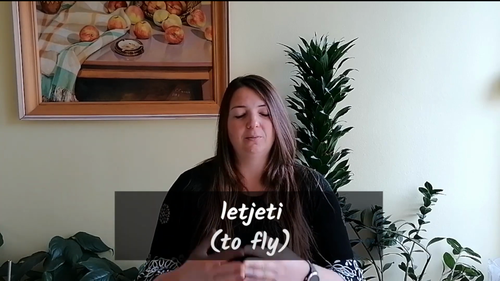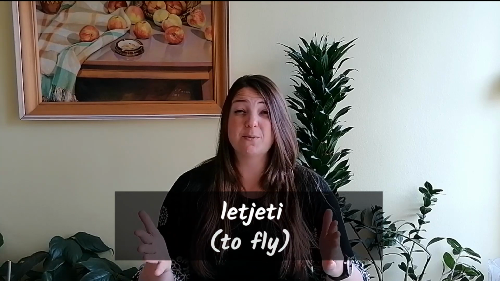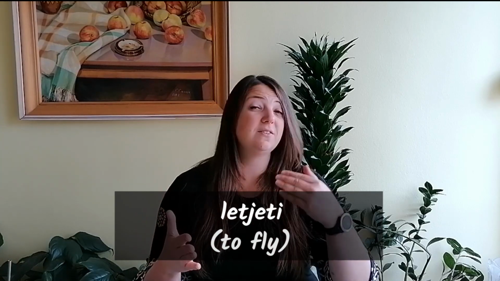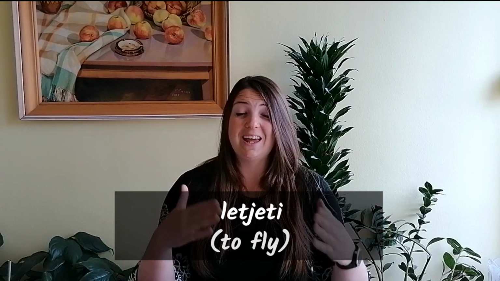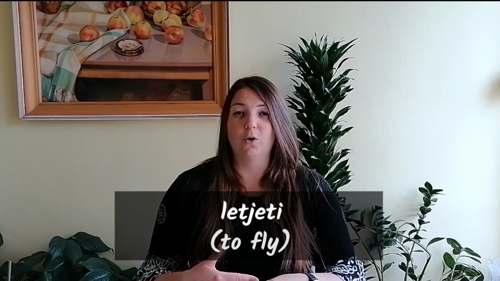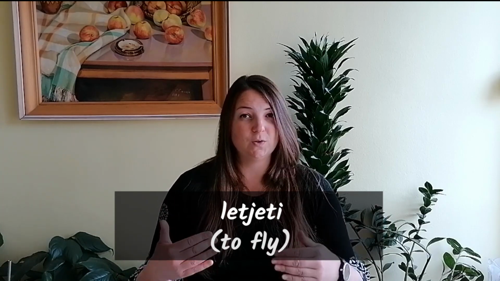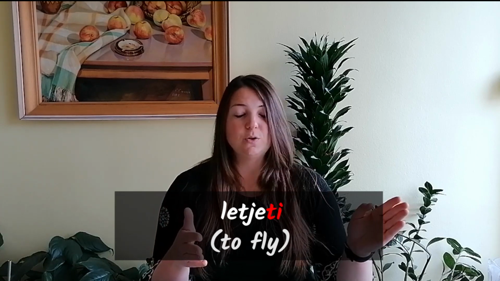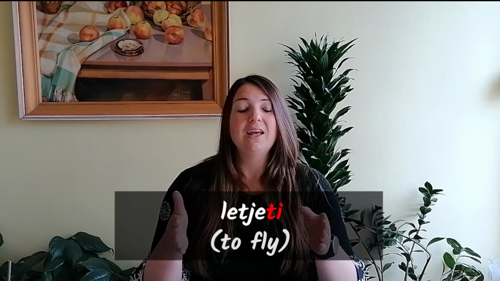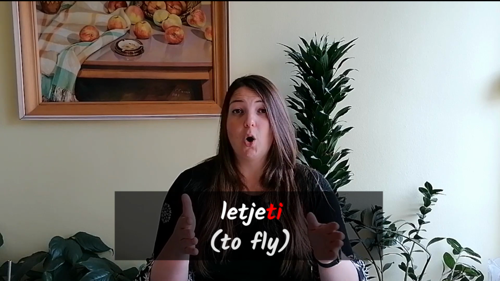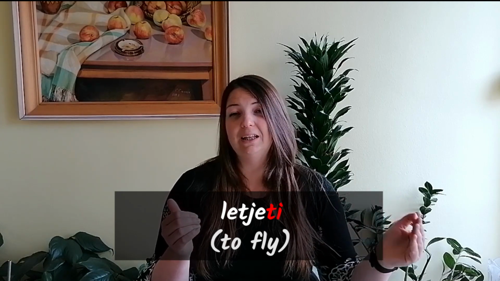There are some other exceptions for verbs that end on -jeti. Again, the change happens in the masculine form of the past participle. So let's look at the verb letjeti. If you remember, in order to make the past participle, you take the infinitive, take off -ti, and add the different endings. So following that logic, you would take the t off, letje, and then you add -o, -la, -lo, or -li, -le, -la.